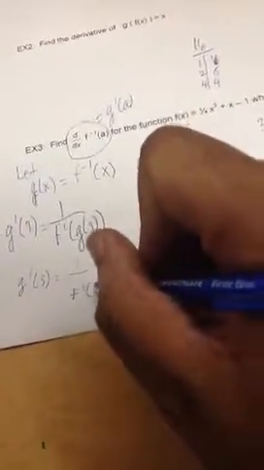And y'all bear with me, I'm holding the iPad and writing on top of the paper that's sliding everywhere. So y'all bear with me.